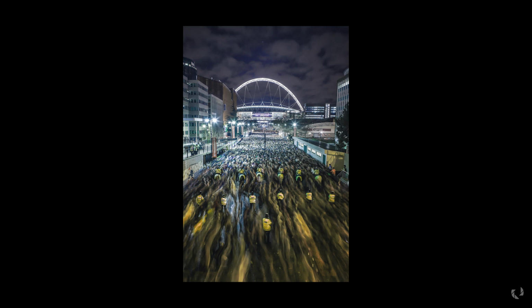Another way you can do this is with crowds. For example, if you have a massive amount of people moving, you can make them all look like ghosts. So check out this shot right here. As you can see, we got that crowd moving through this station, and then the security guards are perfectly still. So they provide a nice contrast to that busy movement of the scene.